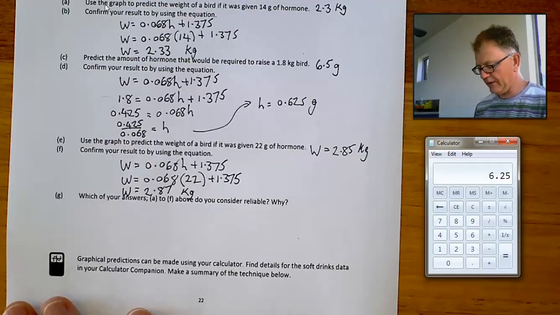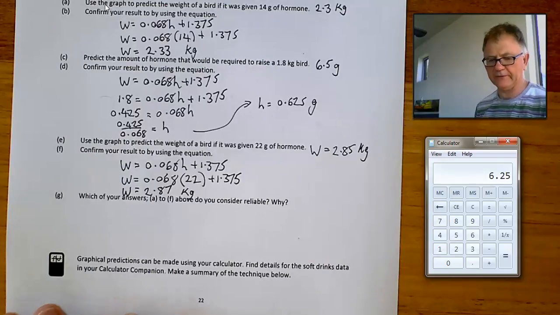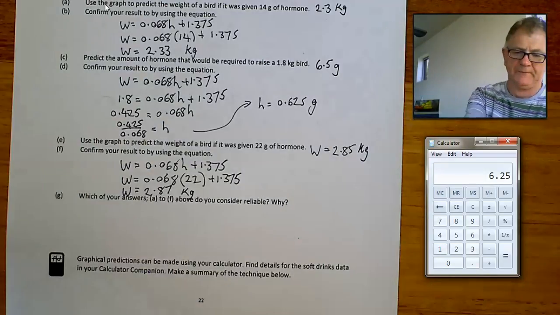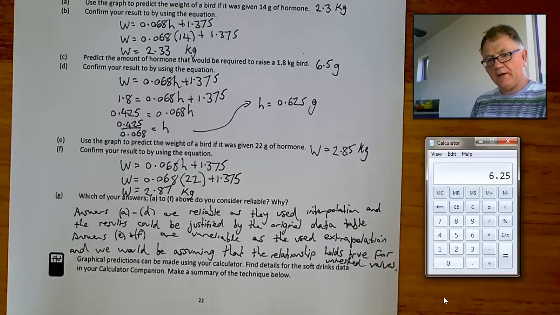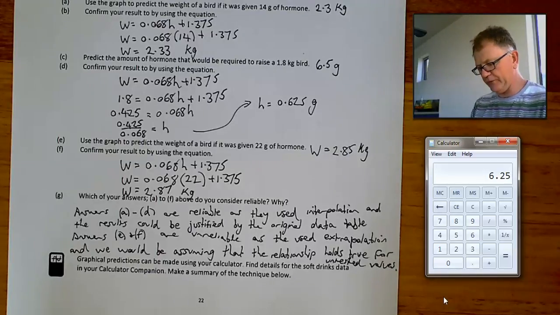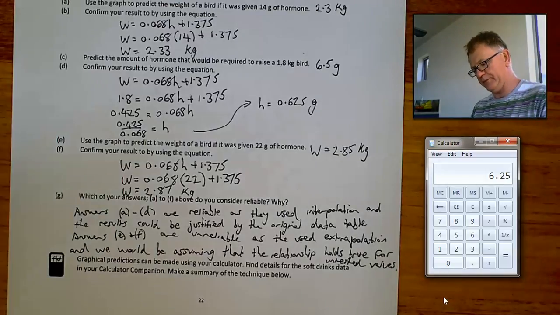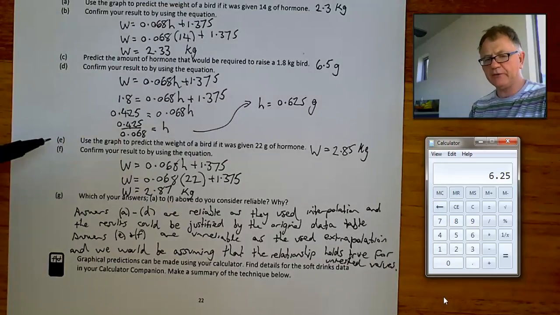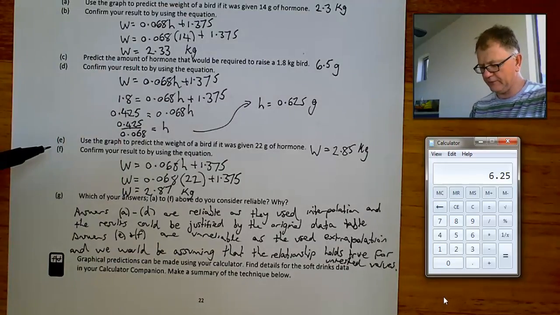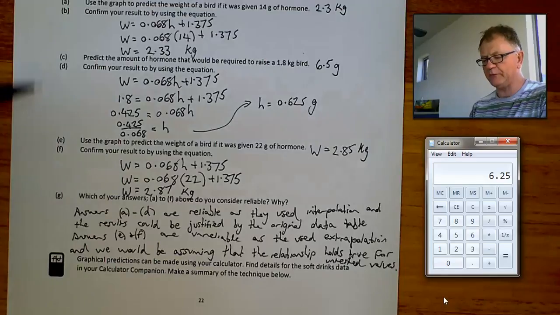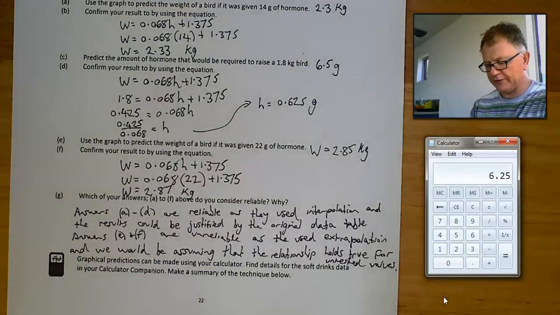Now we have to answer the last question. I'm going to just pause, and you can think about this as well, and then we'll compare our answers. Okay, this is what I've come up with. I've said that our first 4 answers were all reliable, because they were using interpolation. They were asking us for information which was taken from within the bounds of the original data table.